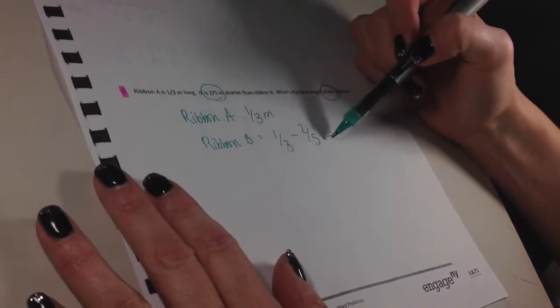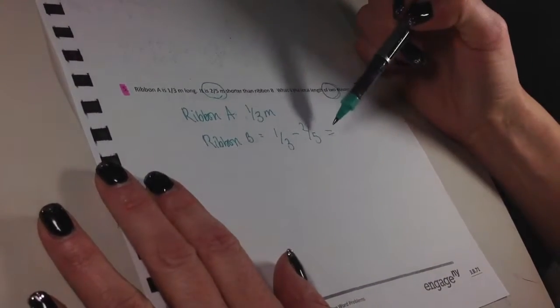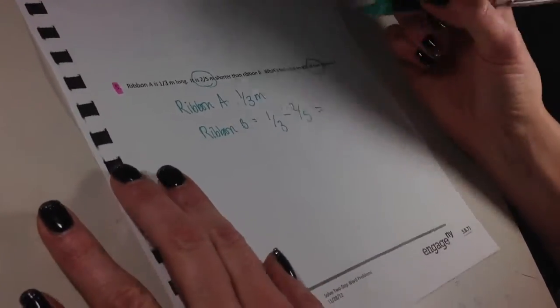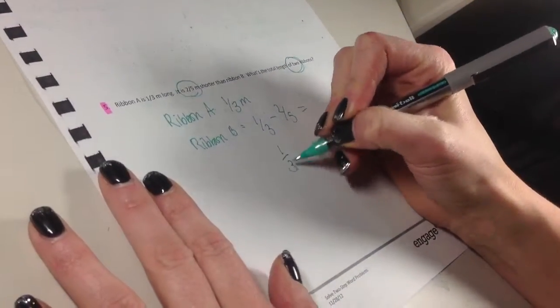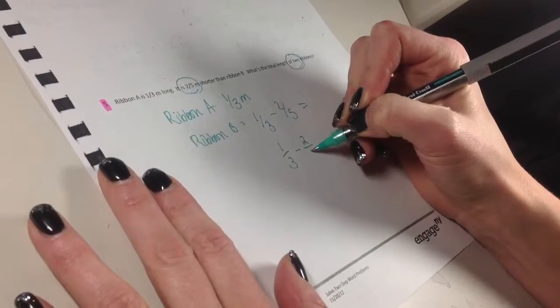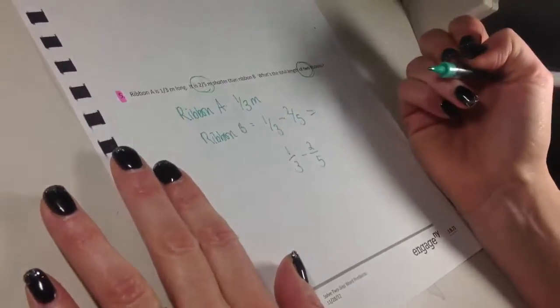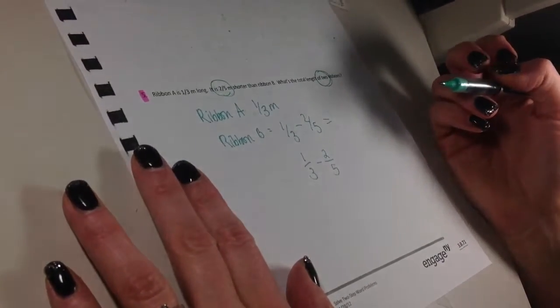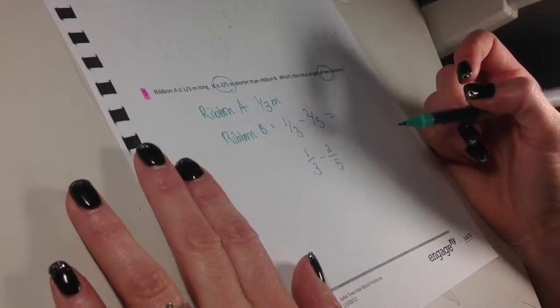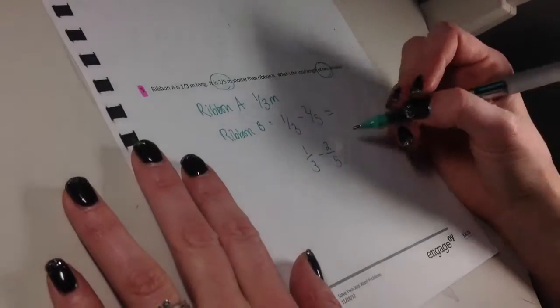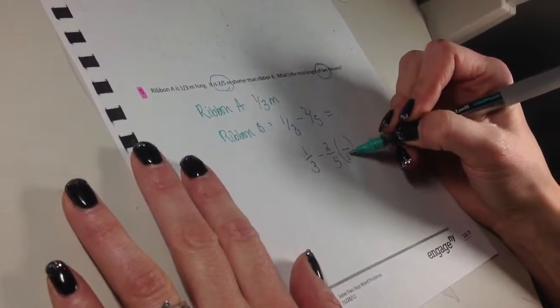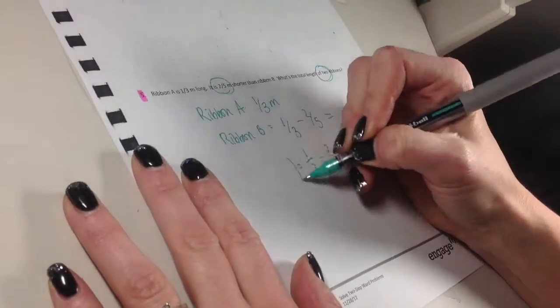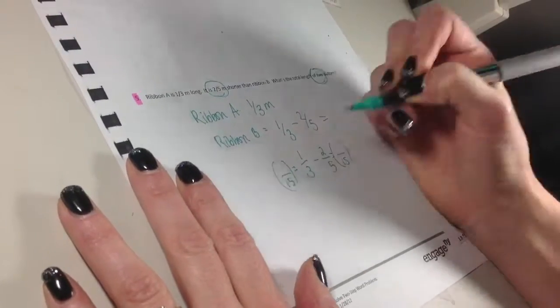Well, this one I don't really know the length yet because it's just telling me that it's shorter, so I have to do the math to figure it out. So I have 1/3 minus 2/5. Will 3 go into 5 evenly? It won't, so that doesn't work. 5 times 2 is 10. 3 won't go into 10 evenly. 5 times 3 is 15, which will work. So I know I'm going to convert into something that's 15ths.